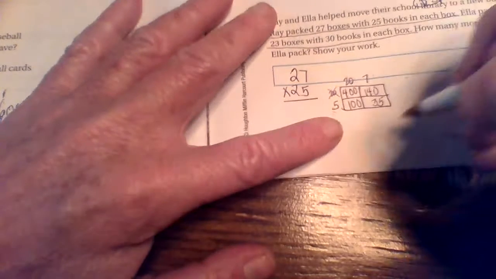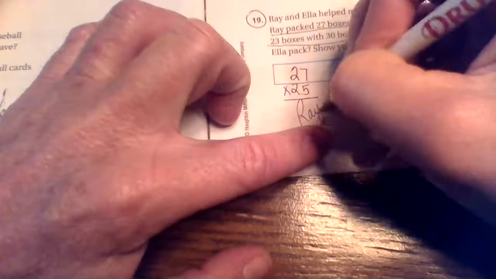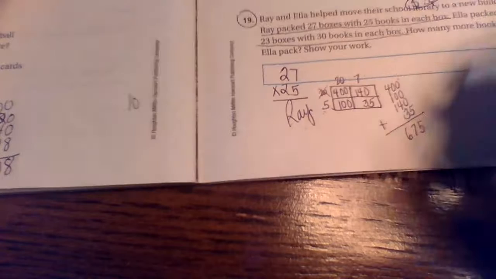So I can add all this up for Ray. I'm going to put Ray's name right here. And Ray had 400 plus 100 plus 140 plus 35. And he added all this up and we had 675 books Ray had.